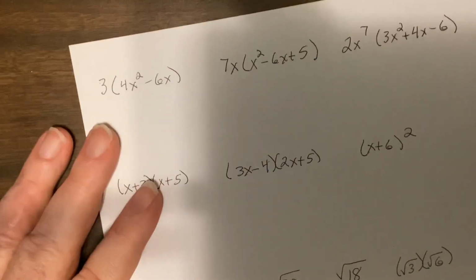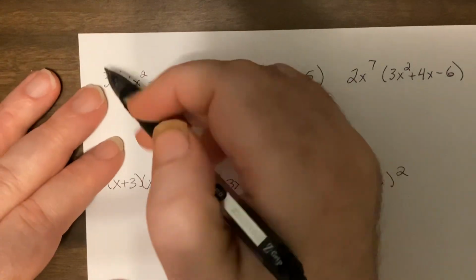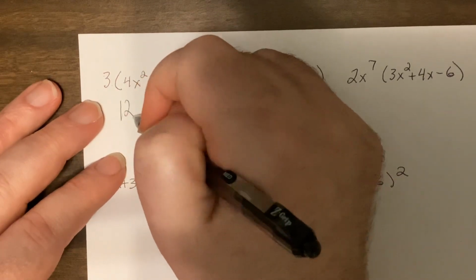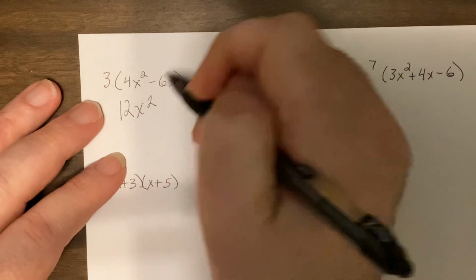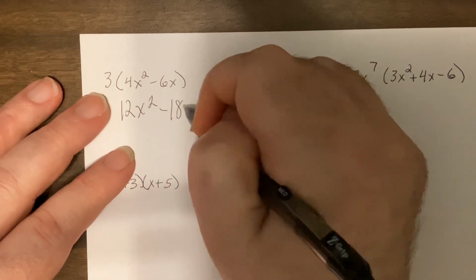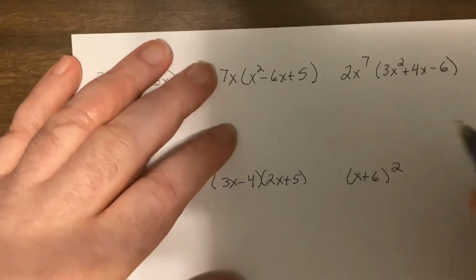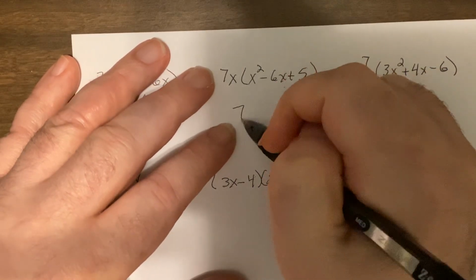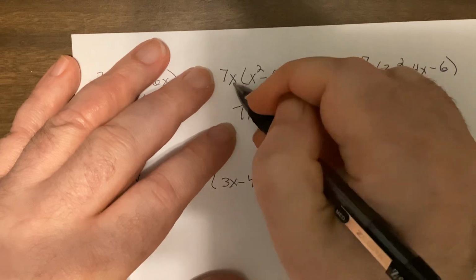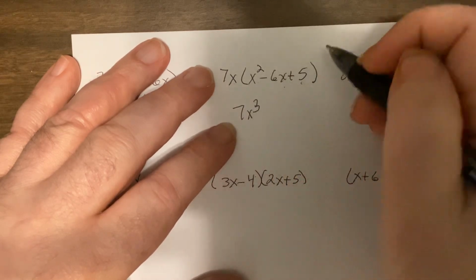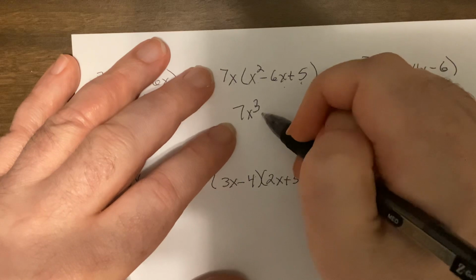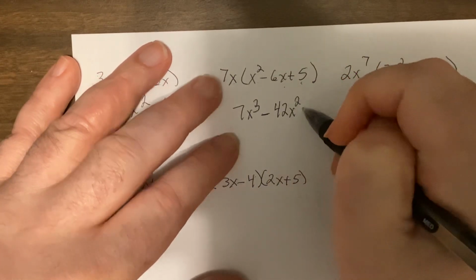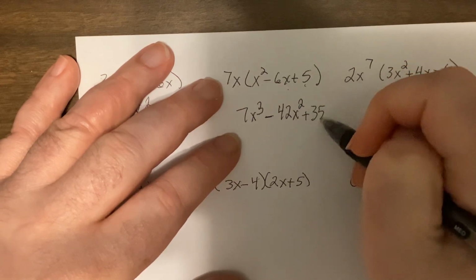Polynomials. That didn't come out very well. Whenever you have a term in front of the parentheses, it means distribute it. So that'd be 12x squared minus 18x. So if I have this, I'm distributing it to each term. So it'd be 7x cubed. X times x squared. When you multiply two things same base, you add the powers. Minus 42x squared plus 35x.